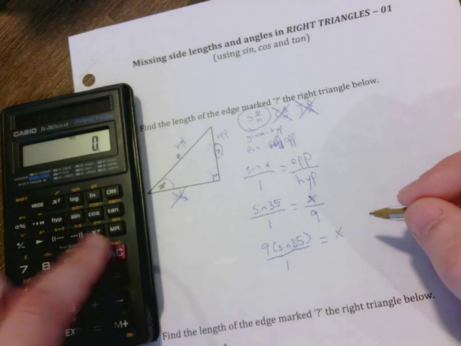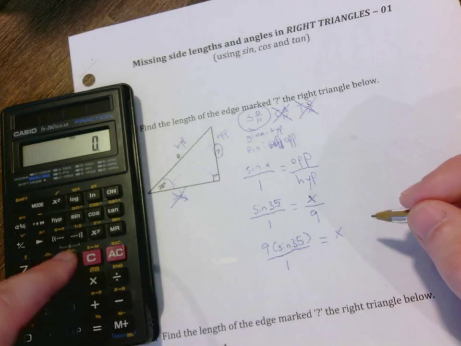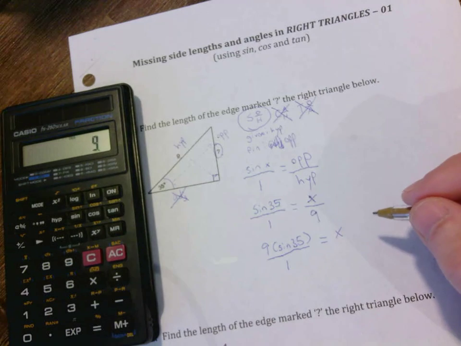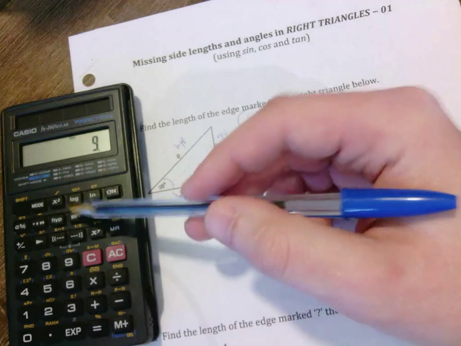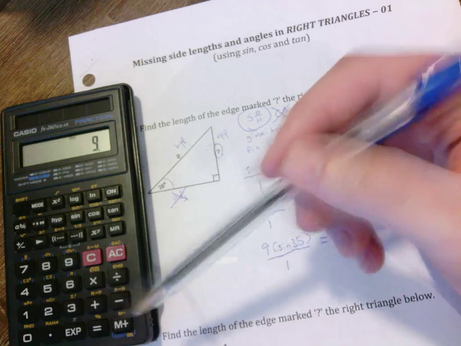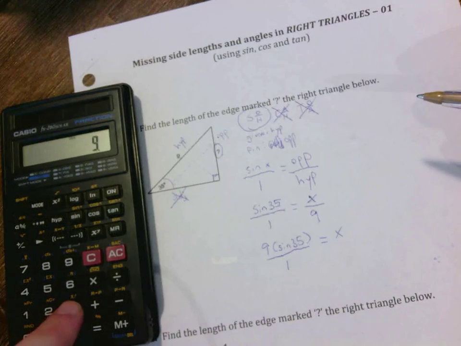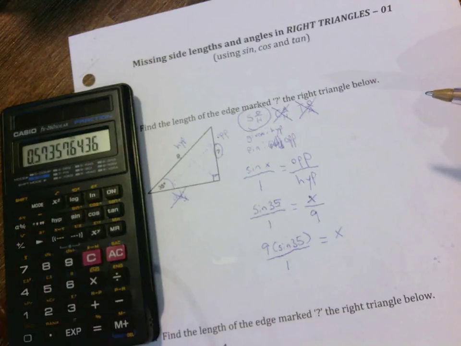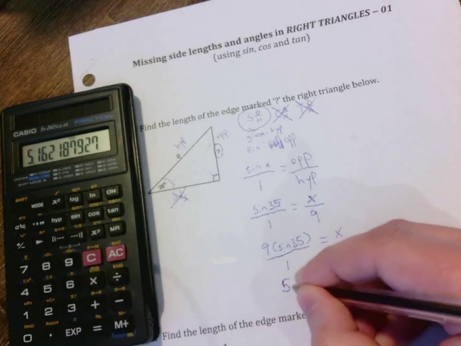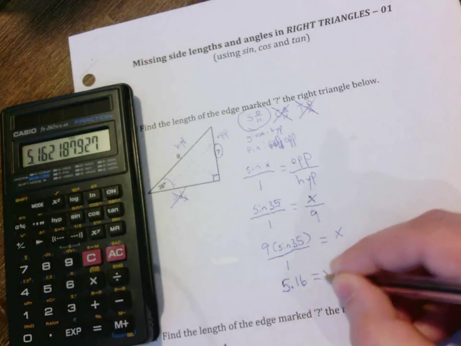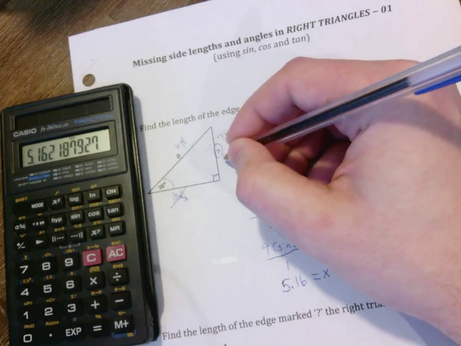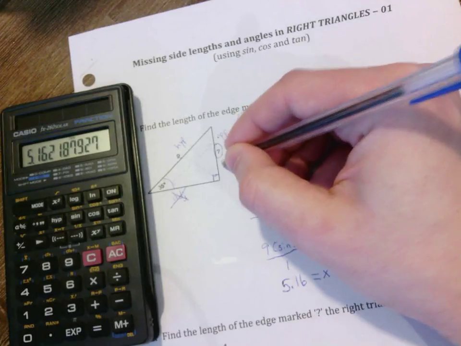Okay? So in our calculator, we have to do 9 times. Now this is the tricky part. Some calculators you can press sine 35 and it'll give you the answer. In the specific calculator that I've given some of you in class, it's a little bit different. You have to do 9 times 35 sine. It'll give you this number, but that's not the correct number. You need to then press equals, and it'll give you the correct number, which is 5.16, is equal to our x, which means that our question mark here on the top is 5.16.